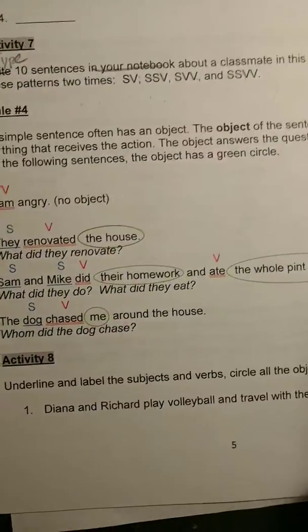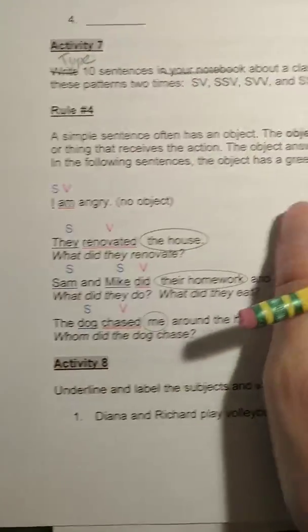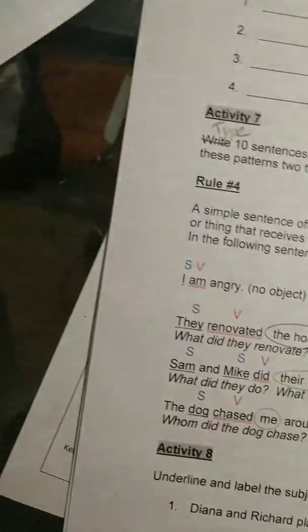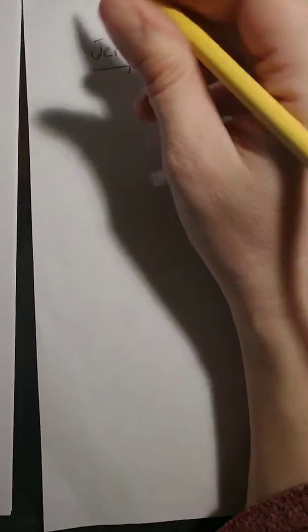So let's say I'm going to choose someone in our class. I'm going to write, but you should type, right? I will say Jerry because he doesn't mind being picked on. So I'm going to write 10 sentences about him.